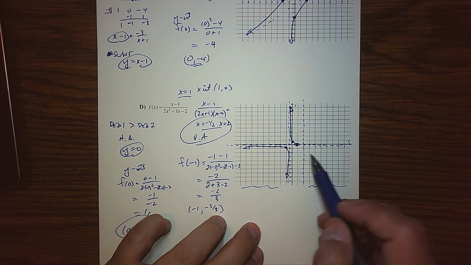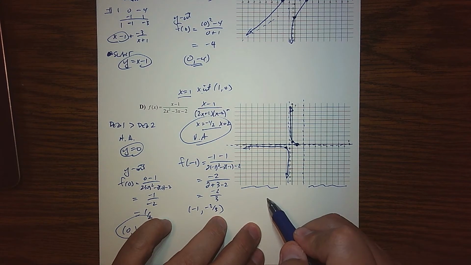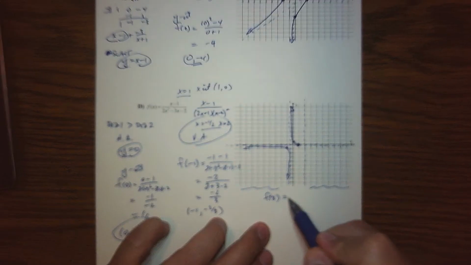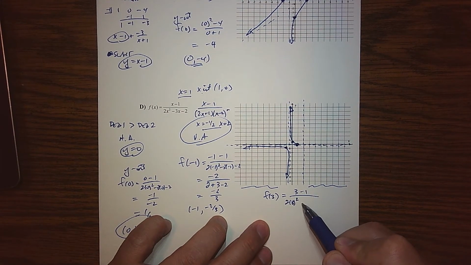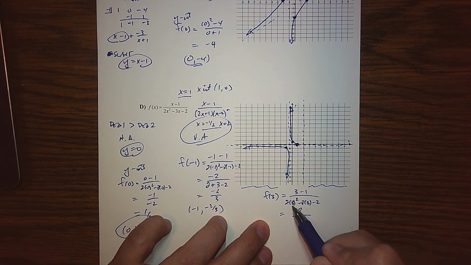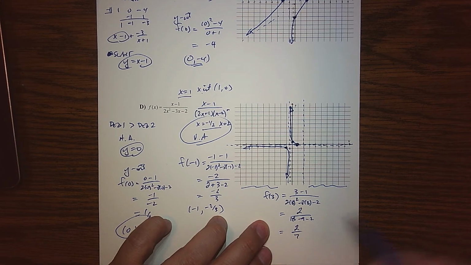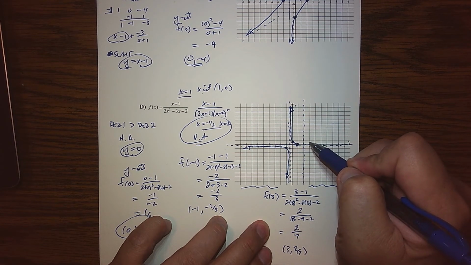What's happening over here? Well, again, how about we look at f of 3. So when I plug 3 in there, we get 3 minus 1, over 2 times 3 squared, minus 3 times 3, minus 2. That's a 2 on top, and 18 minus 9 minus 2 on the bottom. I think we end up with 2 over 7, 2/7. So (3, 2/7). So that puts us probably about right there.